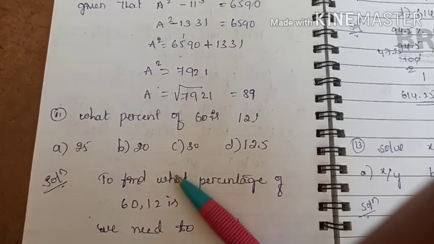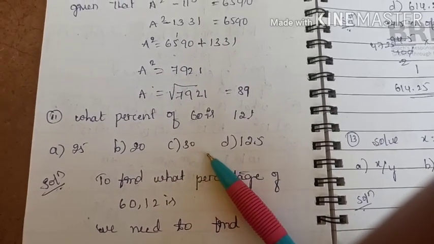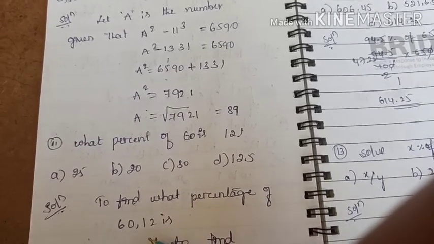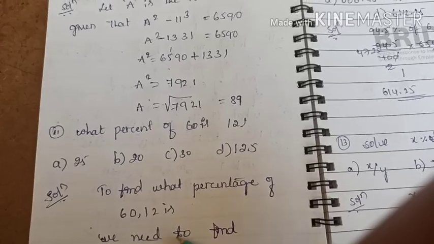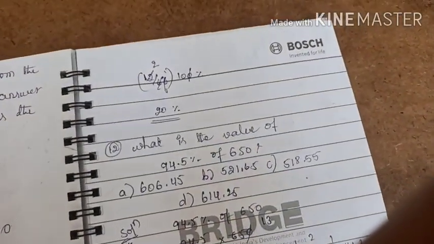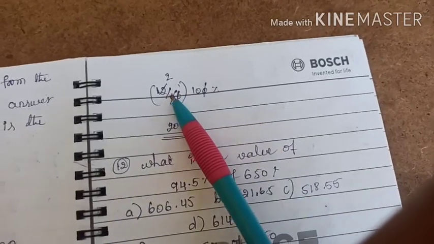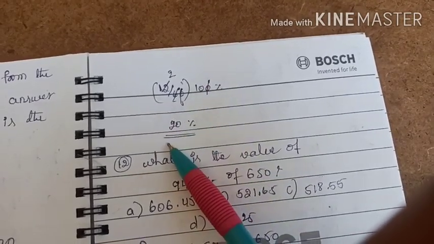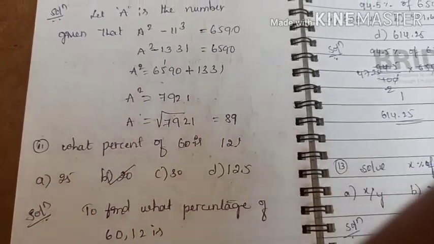They gave 4 options. First one is 25, second one is 20, third one is 30, and fourth one is 12.5. To find what percentage of 60 12 is, we need to find first 12 by 60 into 100%. So 0 0 will get cancelled. 6 ones are 6, 6 twos are 12, so 2 times 10 is nothing but 20%. Hence among these 4 options, option B is correct answer.